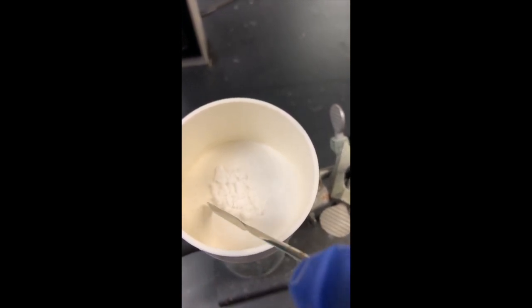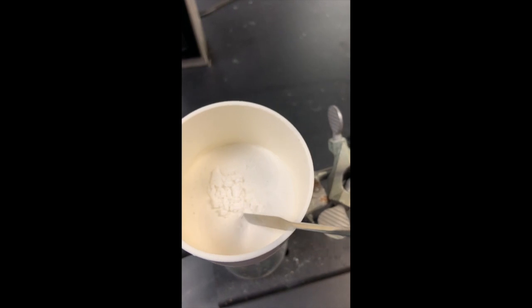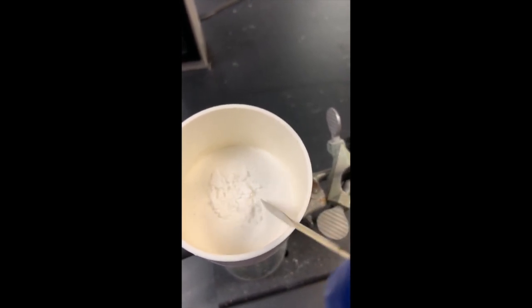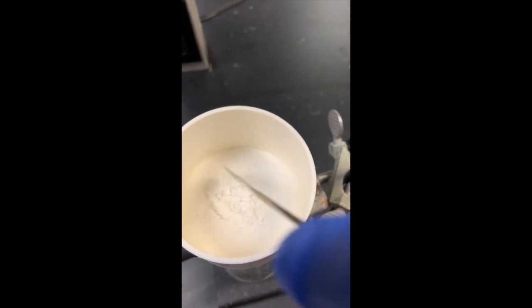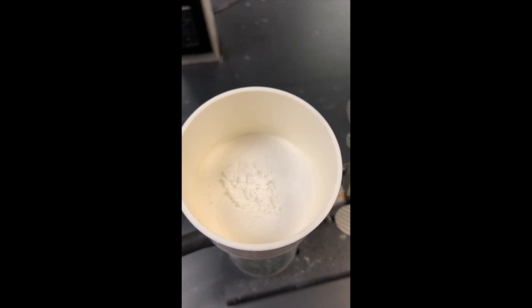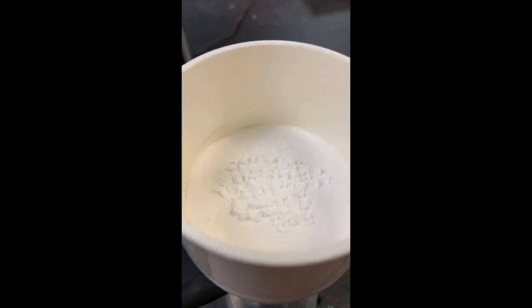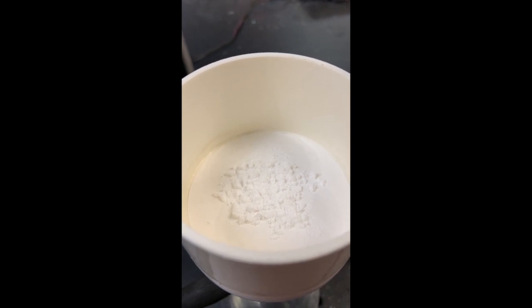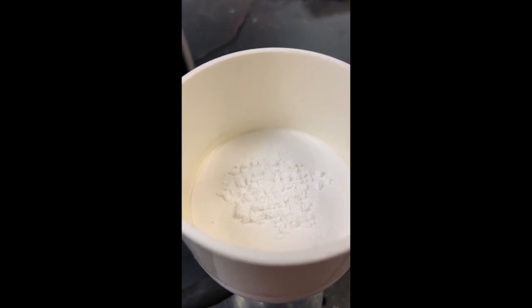So it's been about a minute, I'm going to just gently scrape this. And now I'll wait the remaining 7 minutes for it to dry out. All right, it's been 8 minutes of vacuum filtration, and here is my synthesized aspirin.